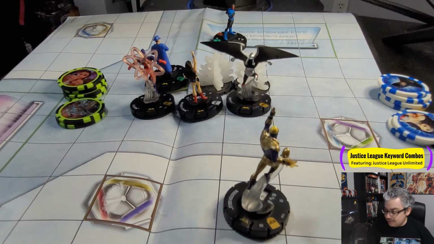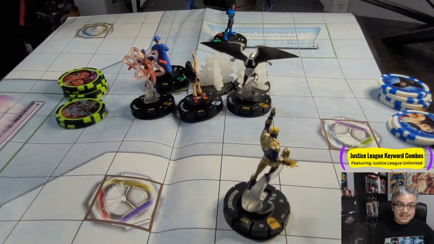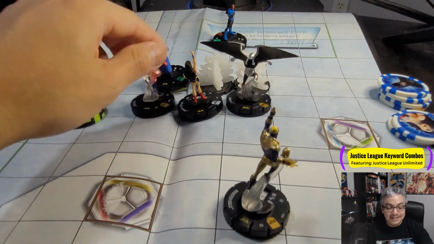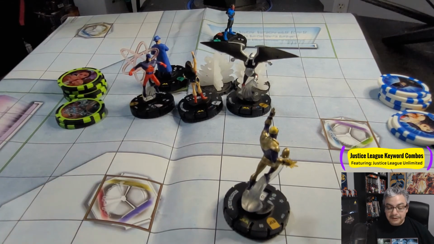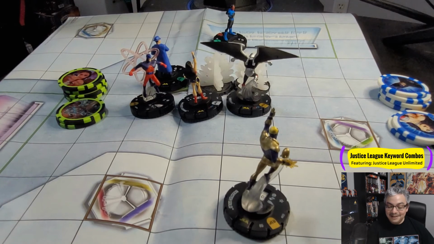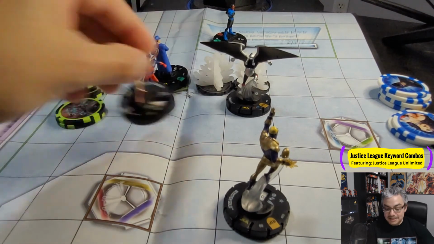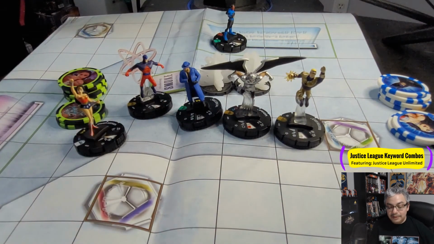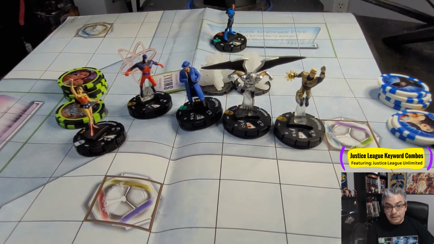Those are the combinations. Now, I'm not saying these are all the combinations for Justice League Unlimited. I'm sure there are several more, but the ones I was focusing on was just with the Justice League keyword characters. And I'm positive that, again, these are not all the combinations that you can make with the Justice League keyword in the Justice League Unlimited set alone. I'm sure there's several more out there. If you have some that you want to share with me, share with the community, go ahead and post them in the comments below.